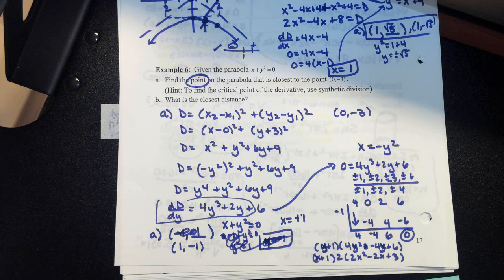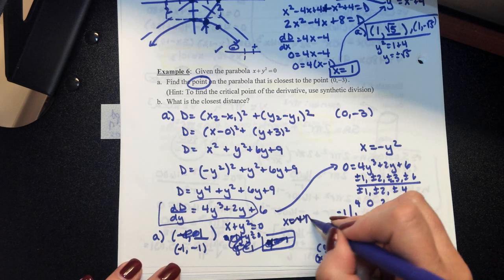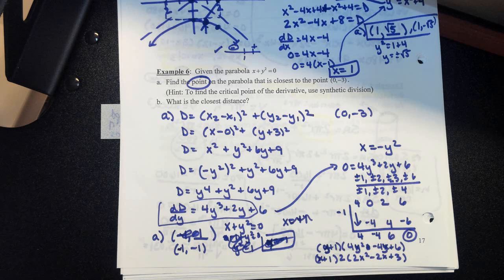So any questions on those? Part B, closest distance. Go ahead and calculate that distance for me now that we know the point. It's supposed to be -1 now. Oh, yeah, it's still -1. Yeah, I can do my basic solving of equations. Say -1, -1. You're right. Thank you. So now calculate the distance. Again, your point is 0, because it's x plus y squared. We solve for y. So x plus 1 is equal to 0, so x is -1. So the point's -1, -1.